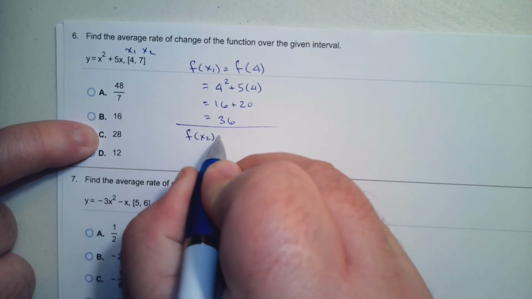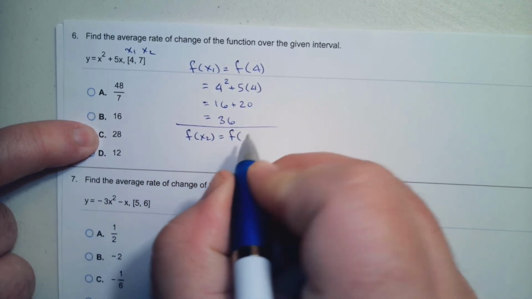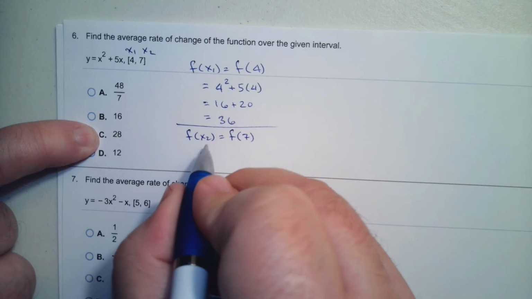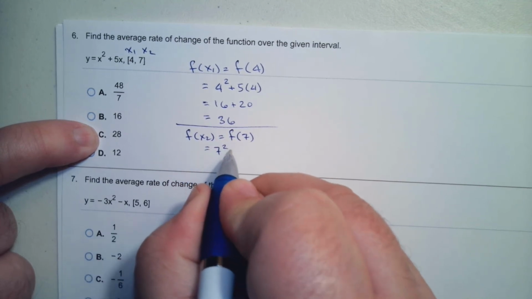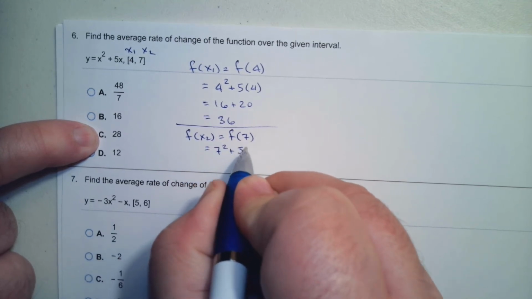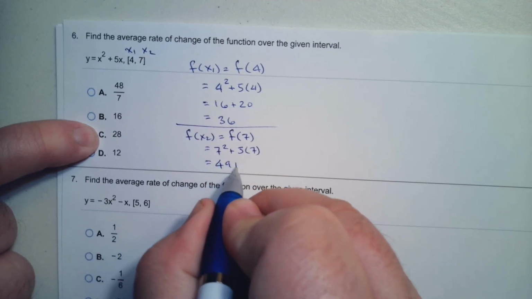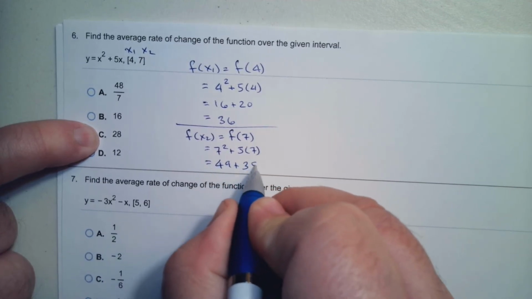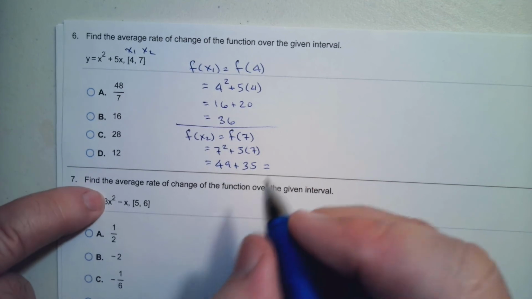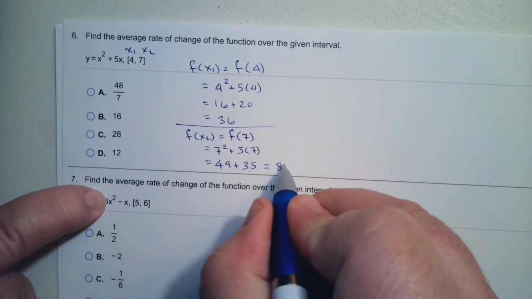F of x2. So it's at 7. 7 squared plus 5 times 7. 49 plus 35. 84.